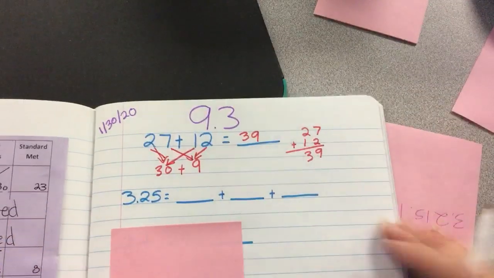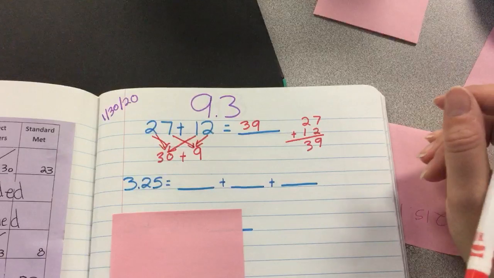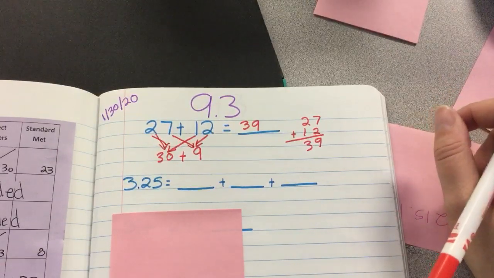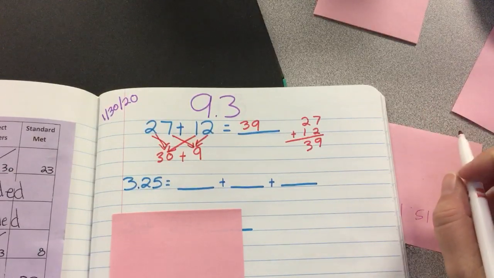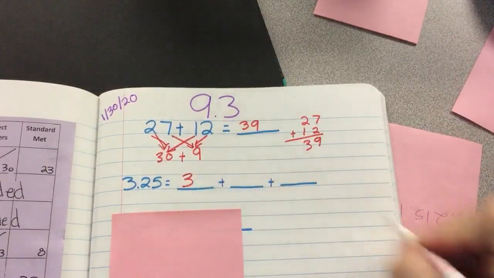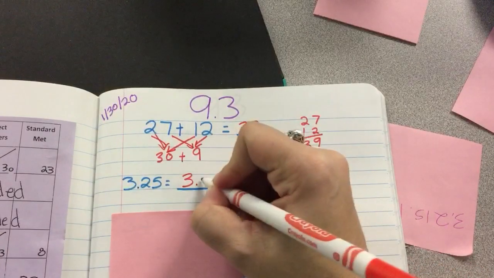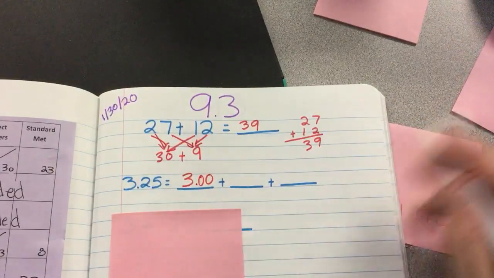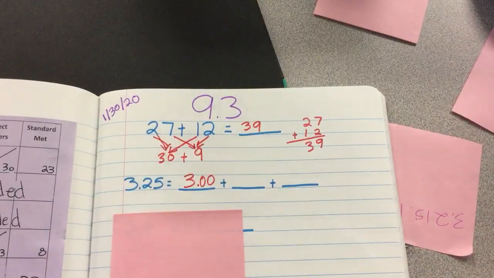Okay, so if you have a decimal fraction, 3 and 25/100ths, if you were to split this up into place values, how many ones do we have? Brecken? 3. We have 3 ones. You can either do 3 just like this, remember, or you can do 3 like this to keep it all the same. That way we have 3 places every time.